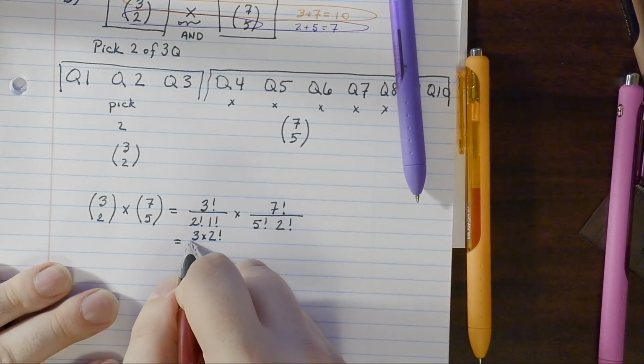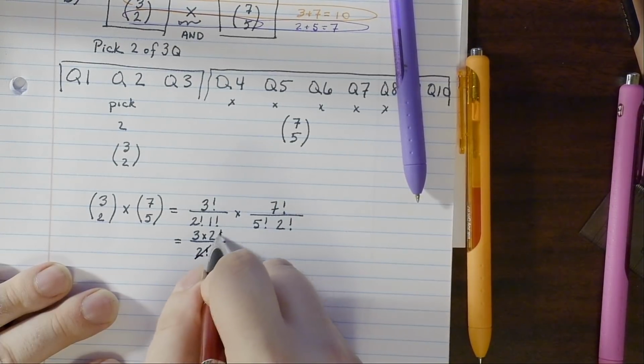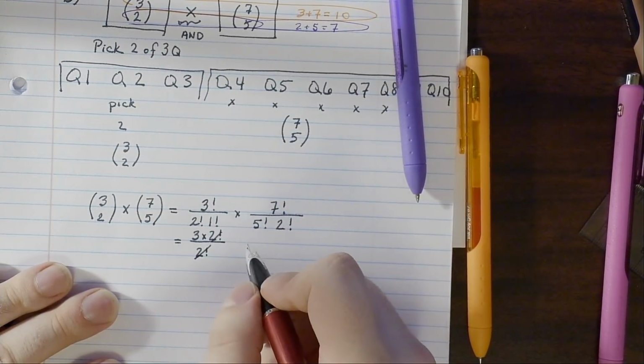3 times 2 factorial. The 1 is just 1 factorial.